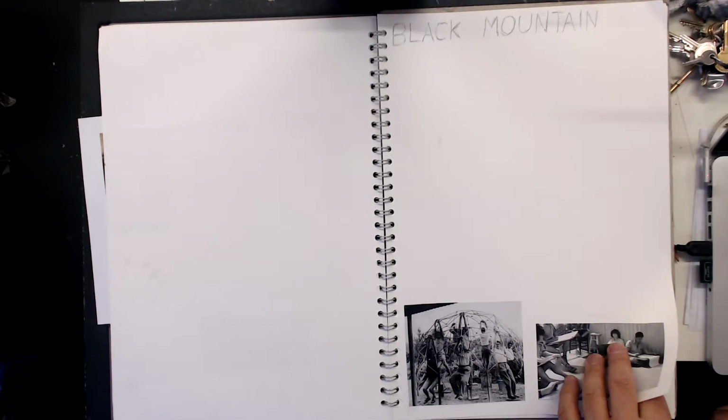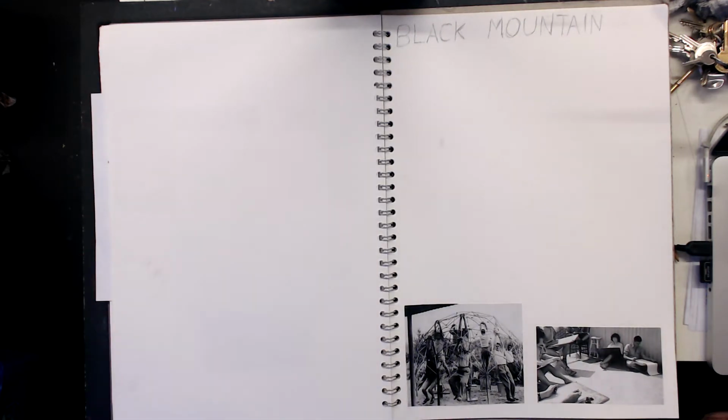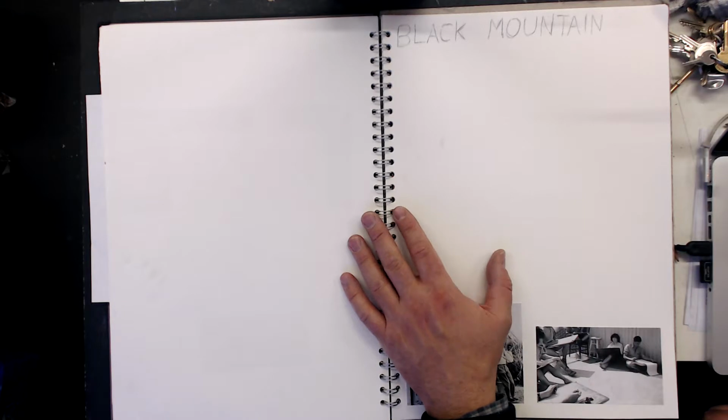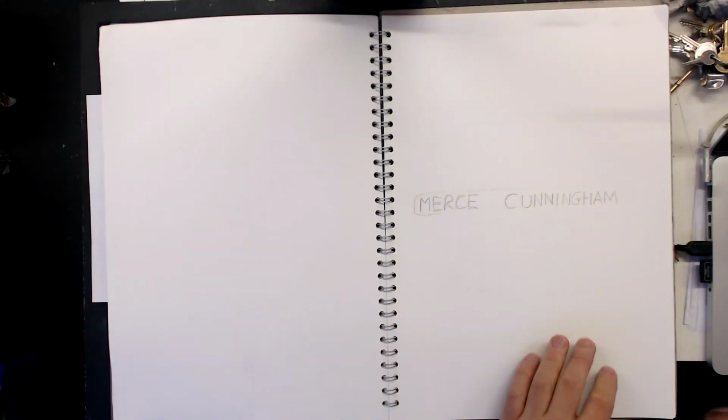Black Mountain, again, two pictures, Merce Cunningham. There's a lot to do. We're coming to the end of a term. We've been at this for quite a long time now, back since September, several months. We need a big push on this. I'm also not seeing all the work we did in the corridor and the documentation of that, which probably should form a kind of larger part of it.